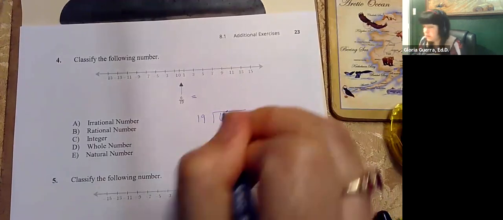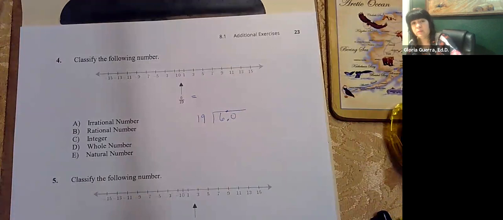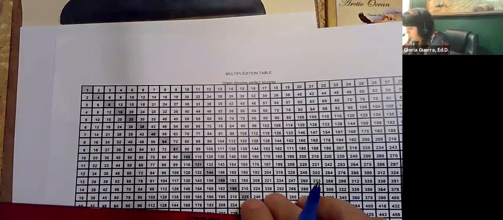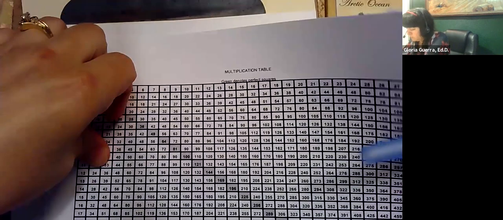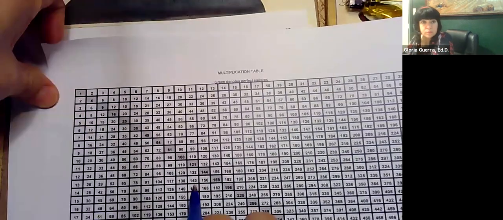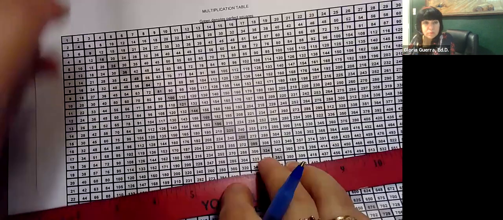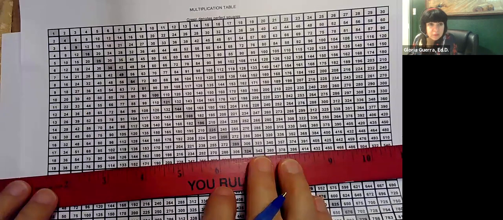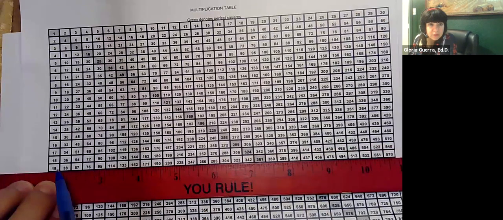Okay, so 19 won't go into 6, but how many 19s go into 60? So let's see. 19 into 60. How close can I get to 60 without going over?